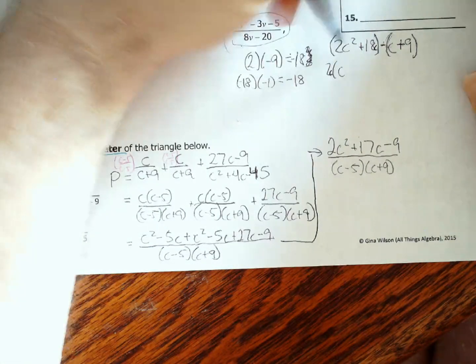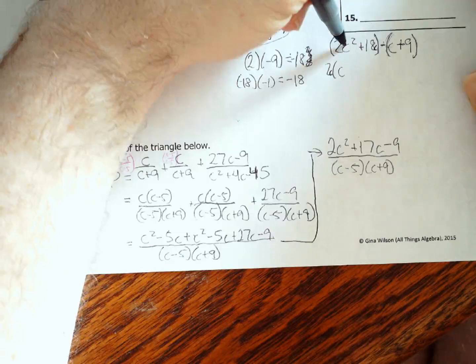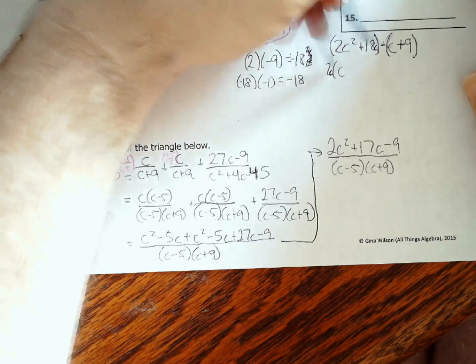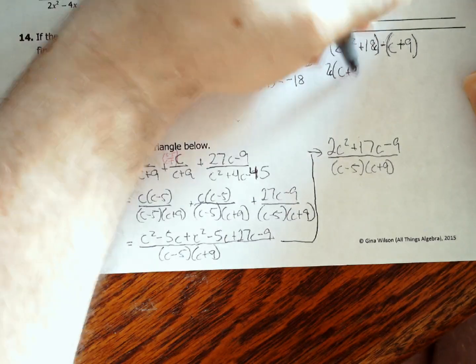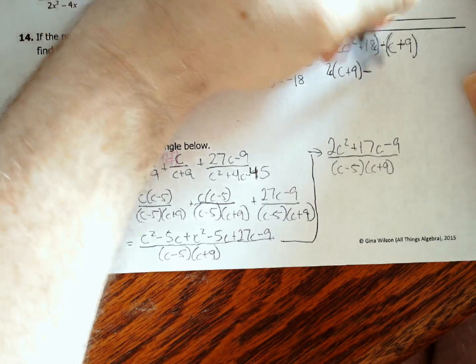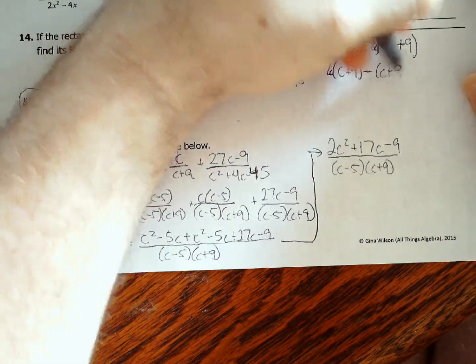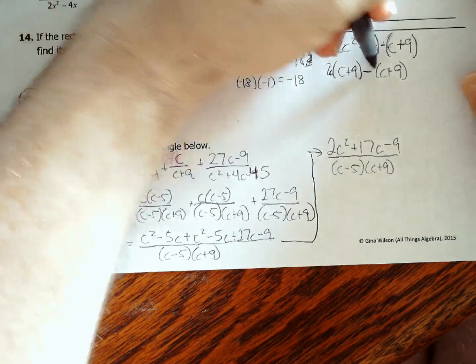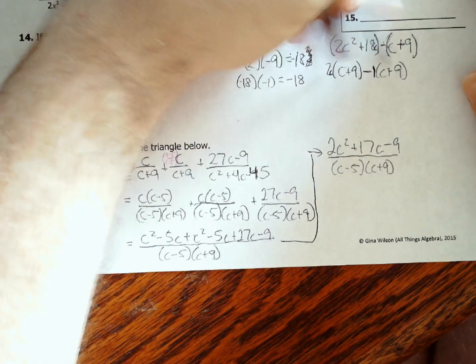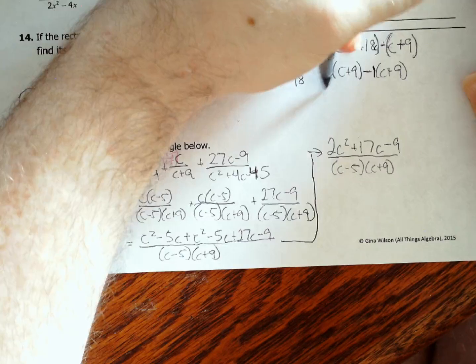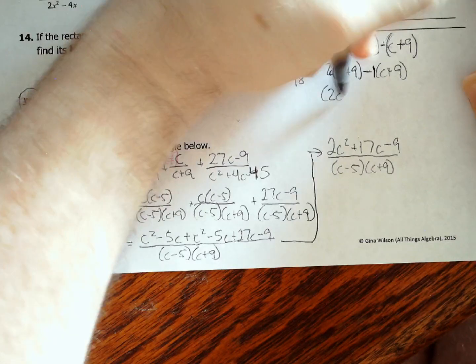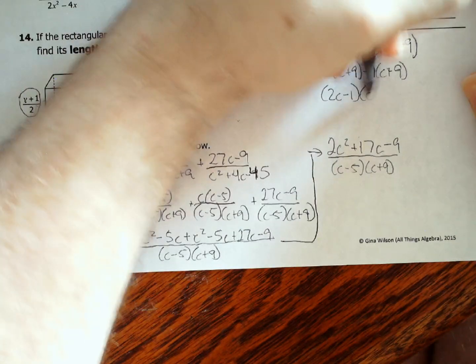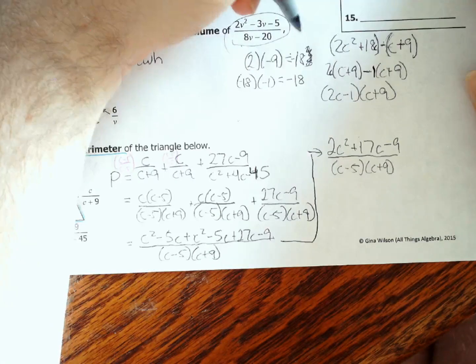So I factor out 2c, and I have c here. 18c divided by 2c is plus 9, minus c plus 9. Now these both have a c plus 9, so I factor out the c plus 9. Remember, there's an invisible 1 right here. So I factor out c plus 9, I have 2c minus 1 times c plus 9. Didn't that factor nicely?